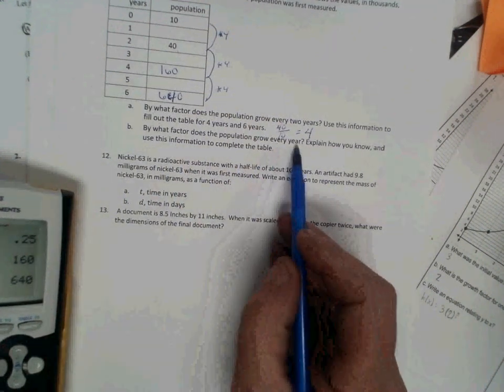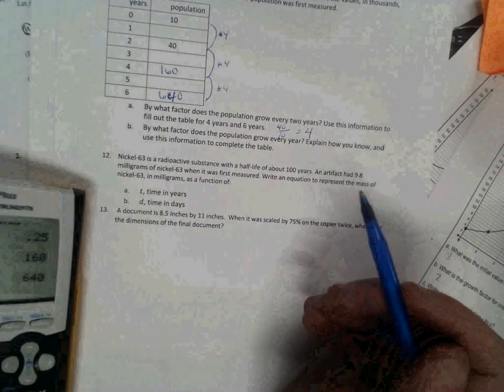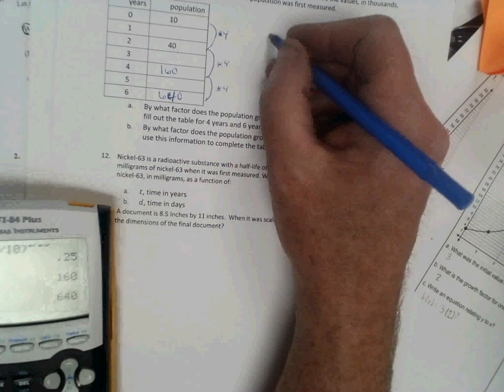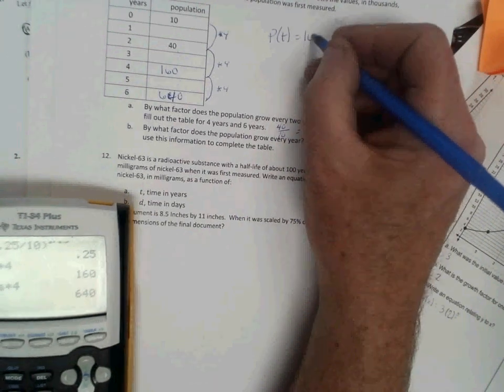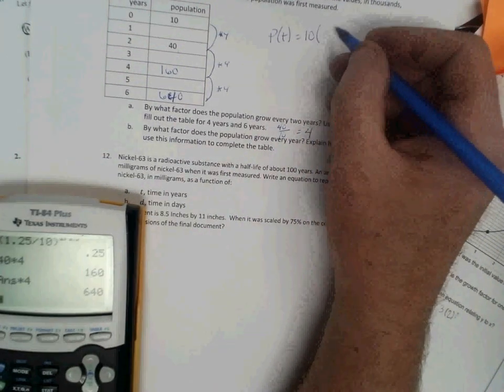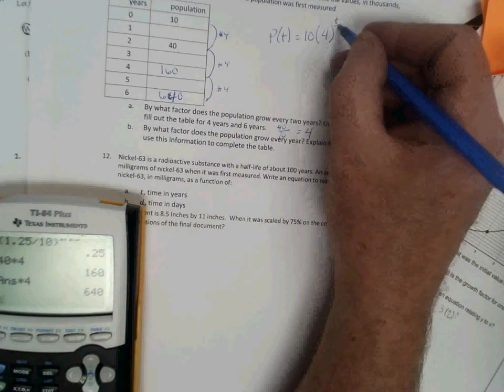By what factor does the population grow every year? So here we go. If we were going to write this function, we would write that this population, P of t, equals our initial population, and the factor was 4, we said, every 2 years, right?